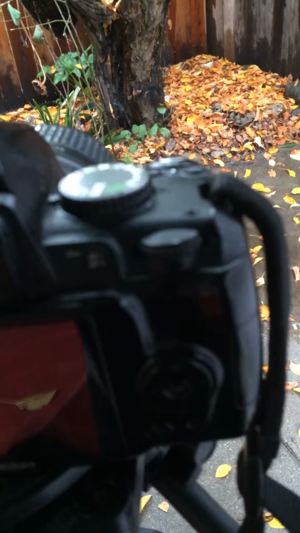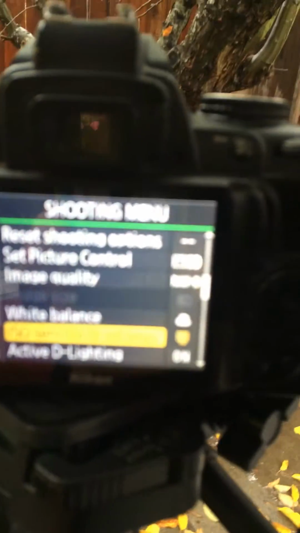On mine, I'm going to come over here to menu, and it's going to bring up these menu settings, right? So I want to be sure that the white balance is set the right way. So I'll move up here to white balance, and I'll click that.